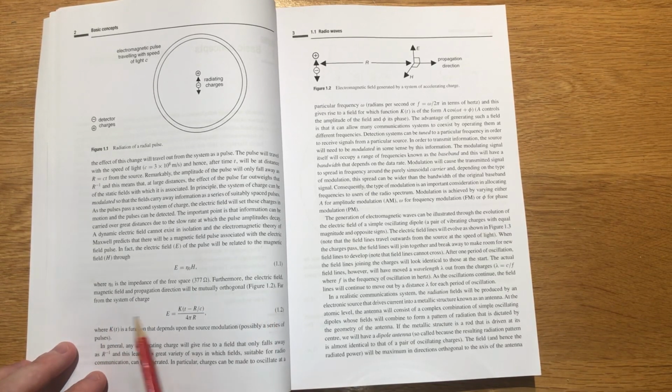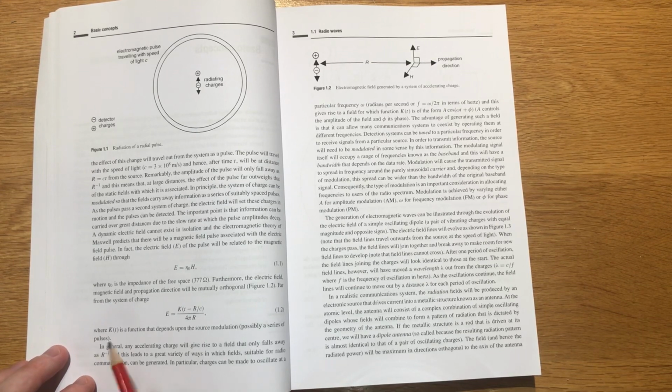Far from the system of charge, the field is given by this formula here. So K of t is some function that depends upon the source modulation. So we've got K of t minus r over c, and then all of that is over 4 pi r. In general, any accelerating charge will give rise to a field that only falls away as r to the minus 1, and this leads to a great variety of ways in which fields suitable for radio communication can be generated.